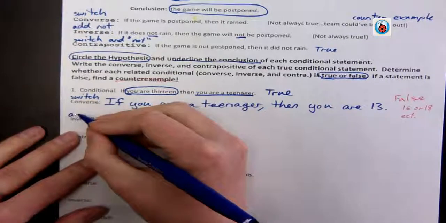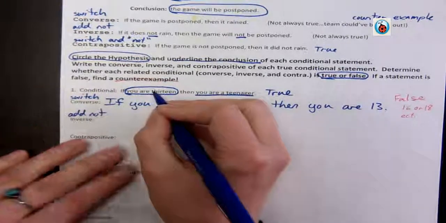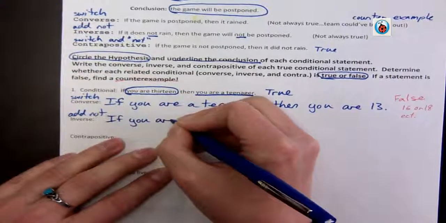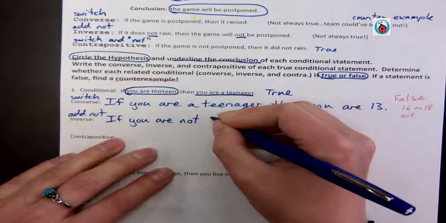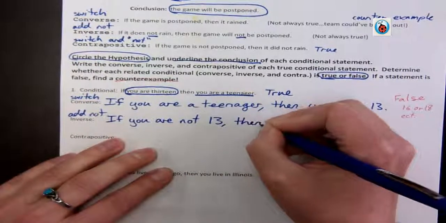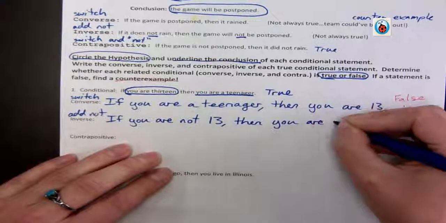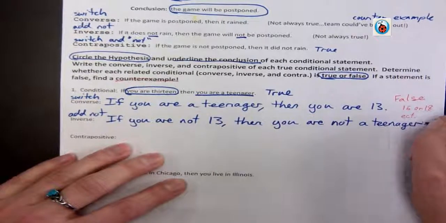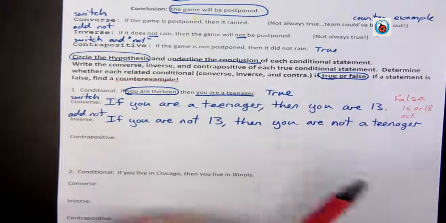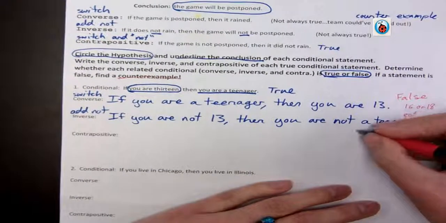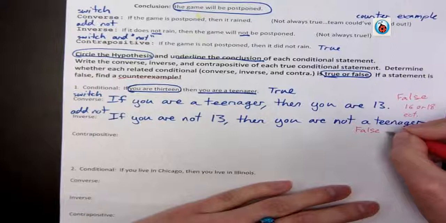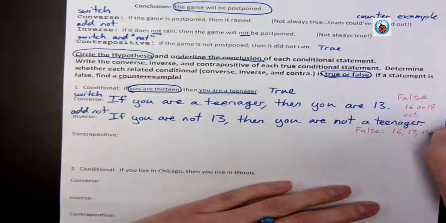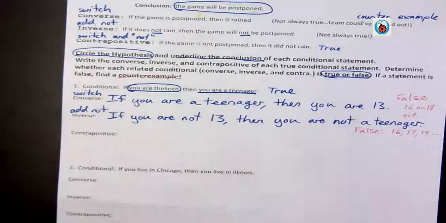So now our inverse is when we just add not. So I go back to the original one and add not. So if you are not 13, then you are not a teenager. And again, that's going to be false with the same counterexamples as before. We could be 16, we could be 17, we could be 14. So any of those other ages.